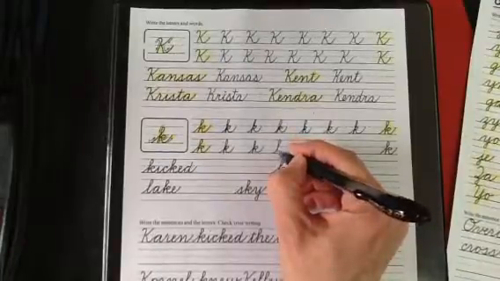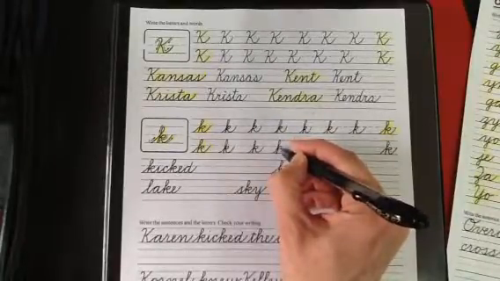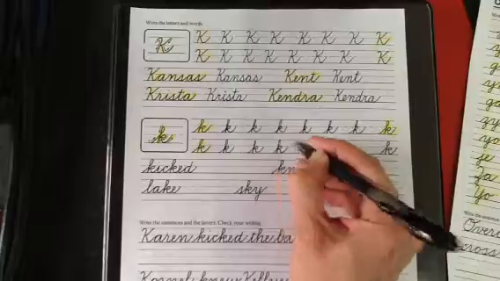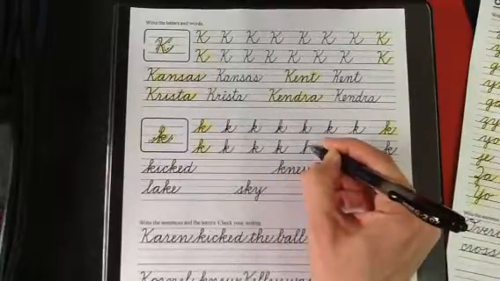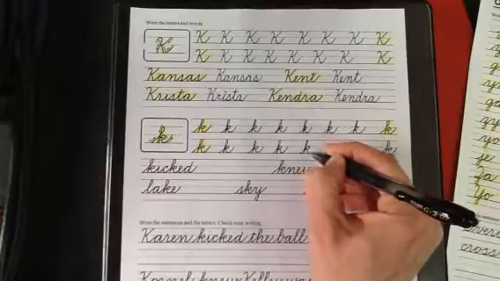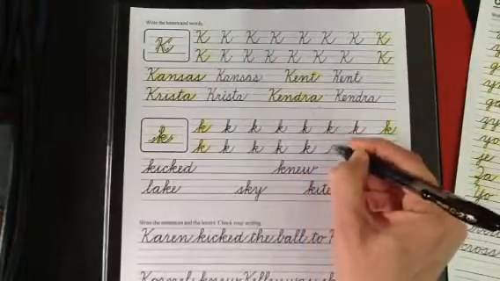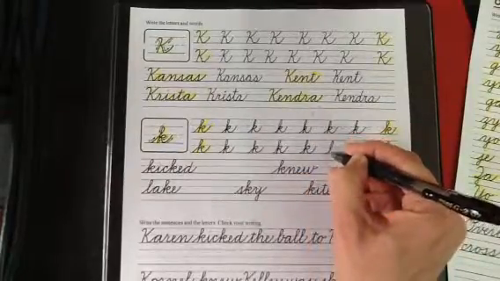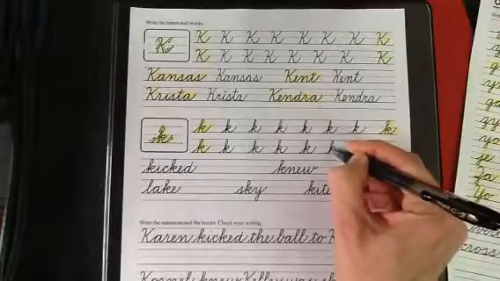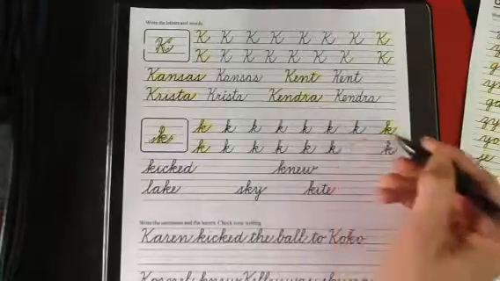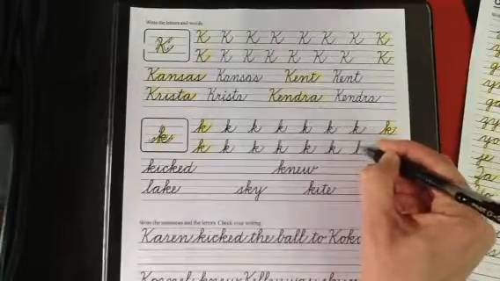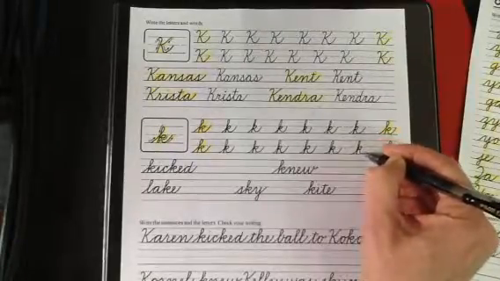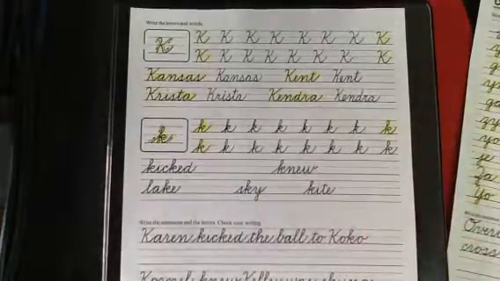Tall loop, down to the baseline, tiny loop, kick it out.